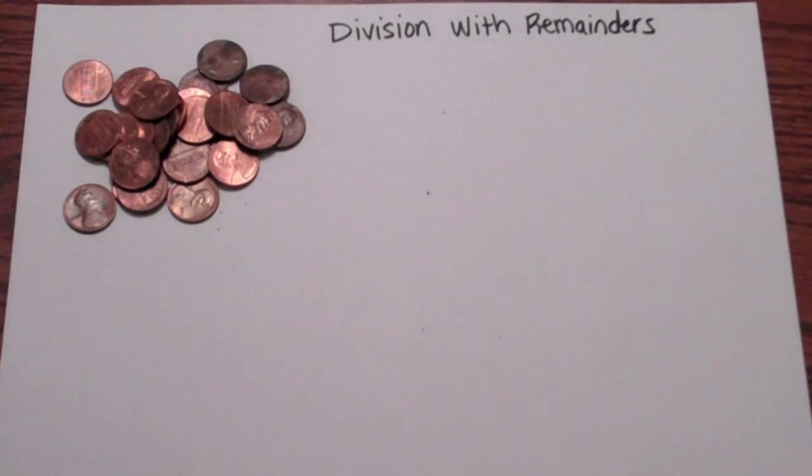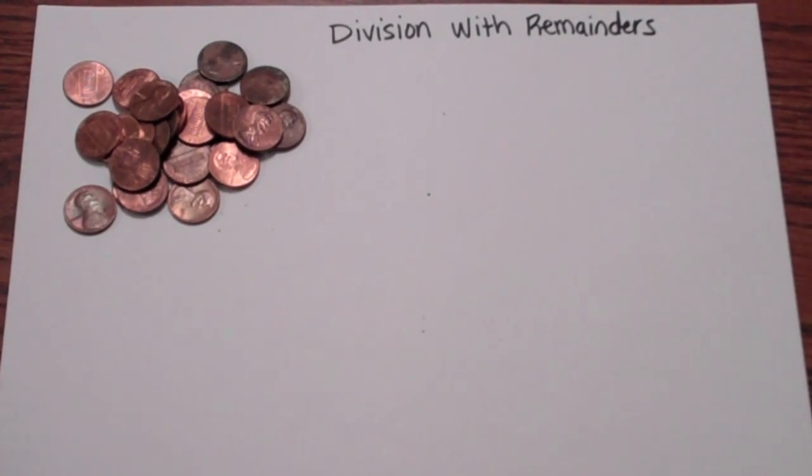It's Miss Catlett again with division with remainders. A remainder is when we divide and we have some left over. Let me give you an example.